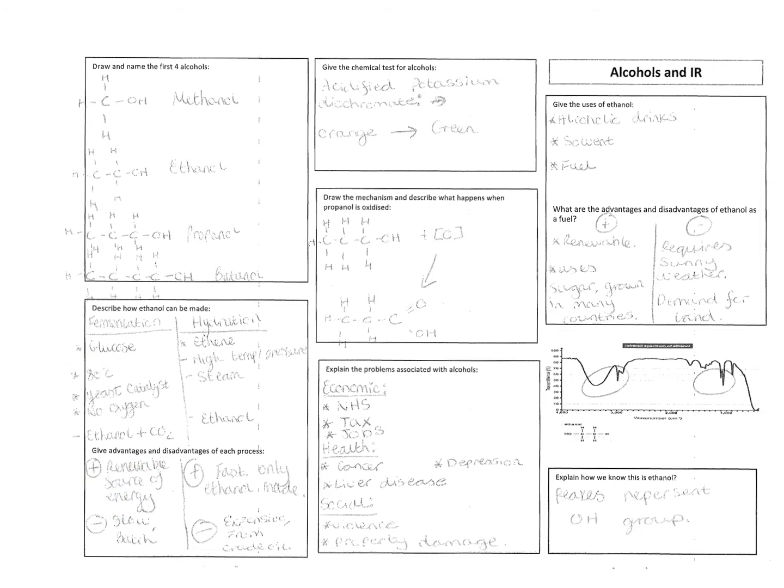You just need to grow the glucose from sugar cane, stuff like that. But it's slow and it's a batch process. You have to stop it, distill the ethanol out. Okay, it also releases CO2 as a byproduct. Okay, you need to know the conditions: 80 degrees, yeast catalyst, no oxygen. In terms of hydration, then, fast, only ethanol is made. It's expensive, but the ethanol, which comes from ethene, has to come from crude oil and has to come from cracking, okay?